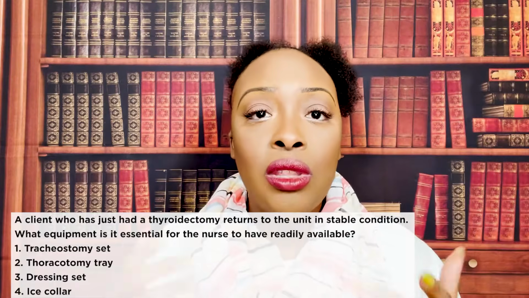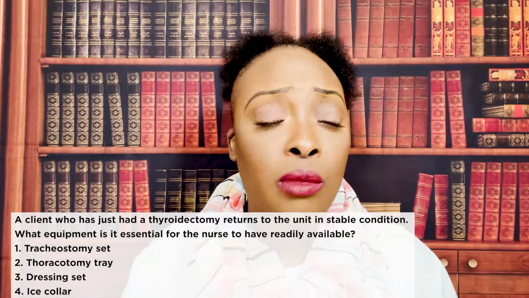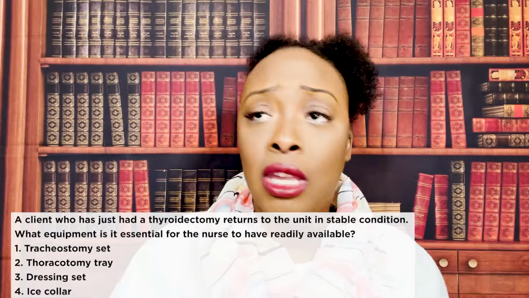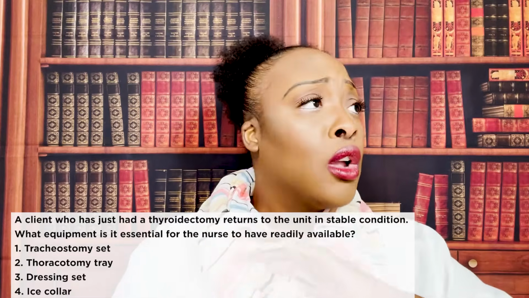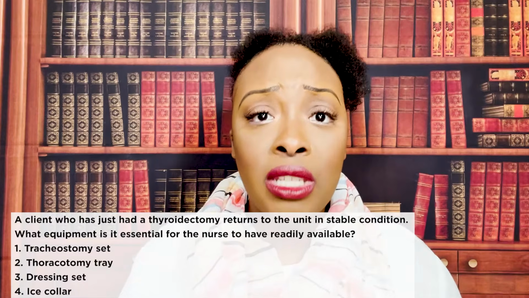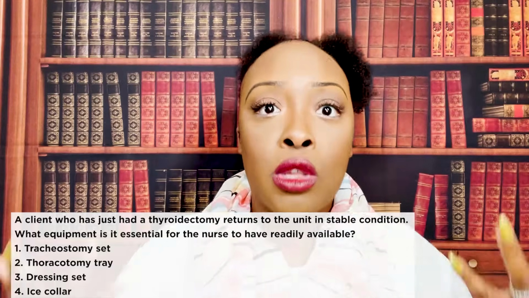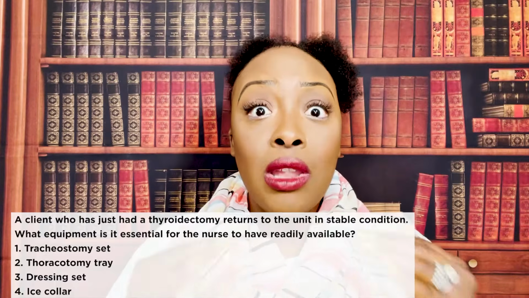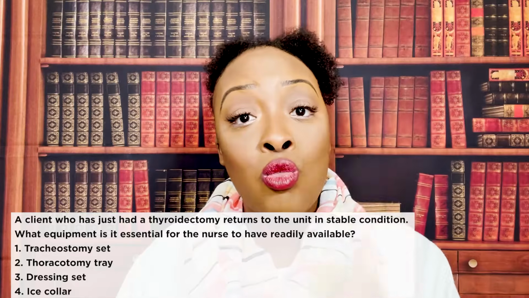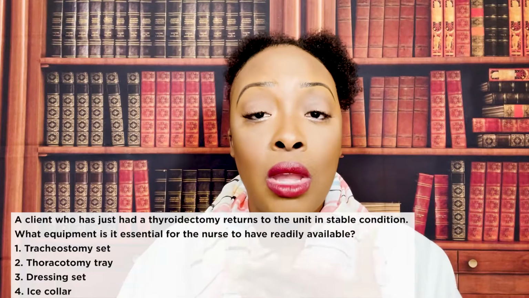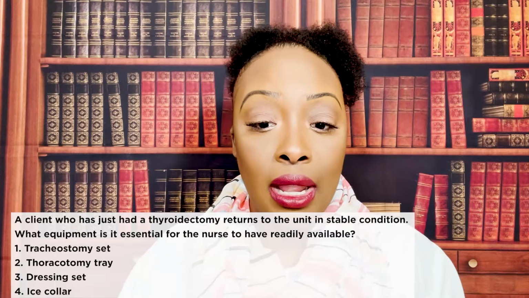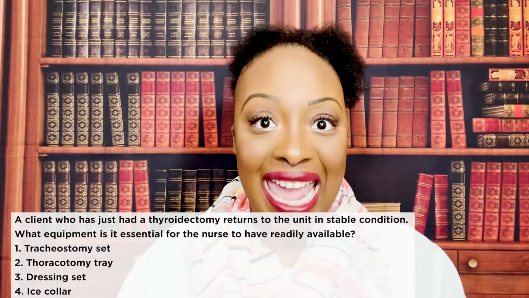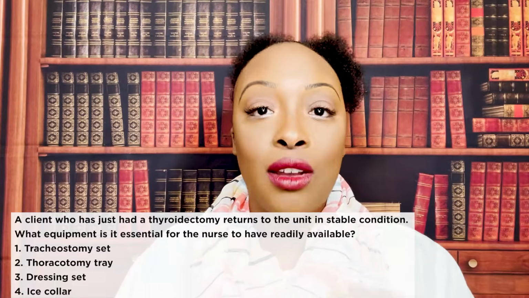Without even getting into them possibly nicking the parathyroids. Before you know it, patient went into hypocalcemia, and you guys know hypocalcemia causes nerve and muscle irritation. Before you know, their throat starts closing up anyway. So we're going to make sure that we have that trach set right there at the bedside in case their airway gets occluded.